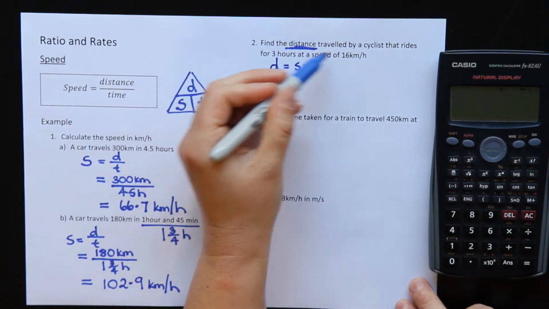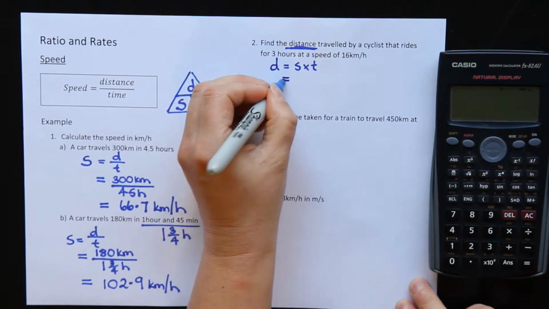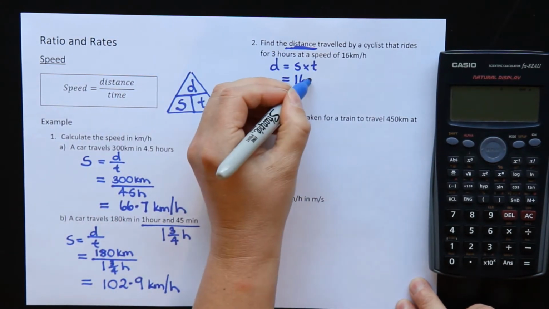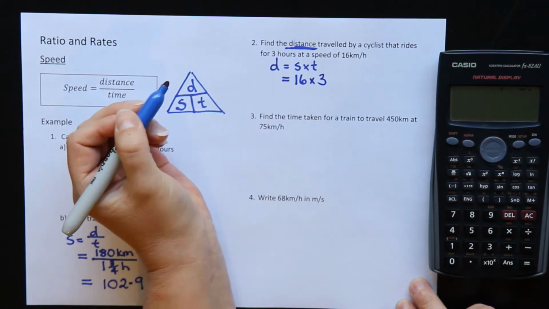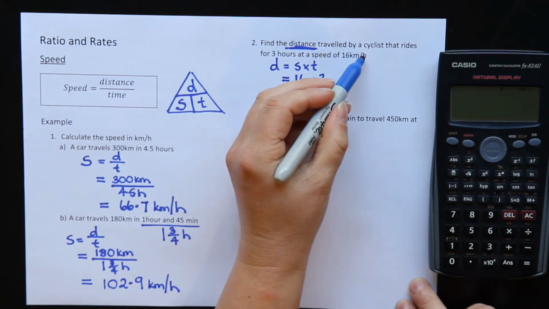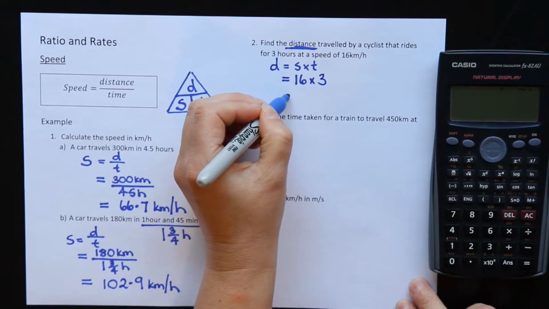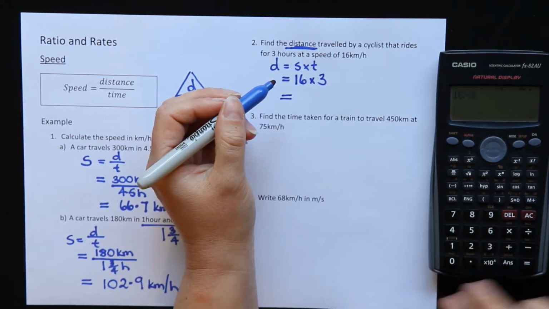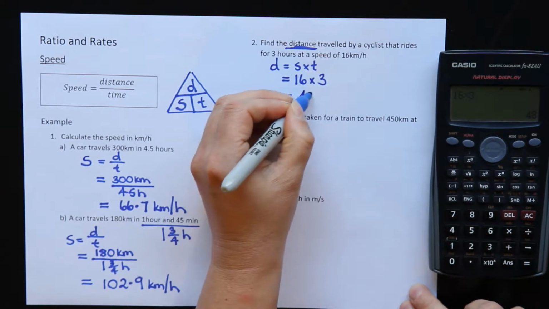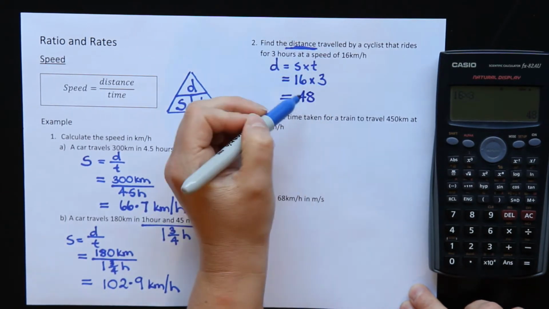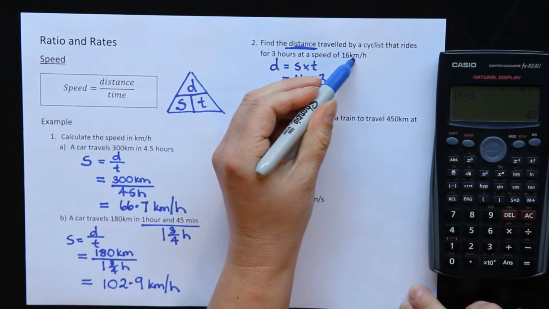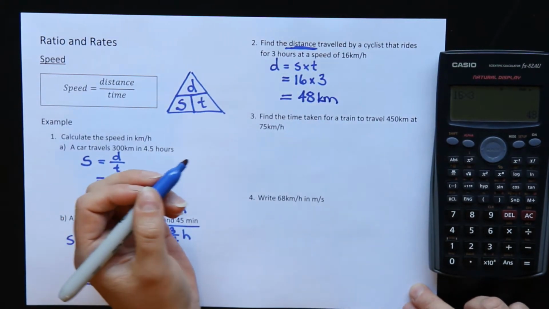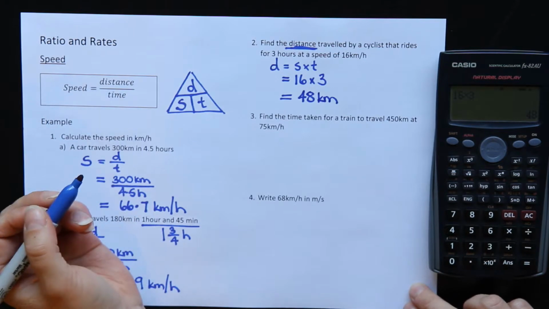Now the speed in this question was 16 kilometers an hour. The time is 3 hours. Just make sure it's hours and hours, as long as they're the same unit, we're okay. So we just times 16 by 3, which gives us 48. That is the distance. The units will be the same as the units here, kilometers. He travels 48 kilometers.